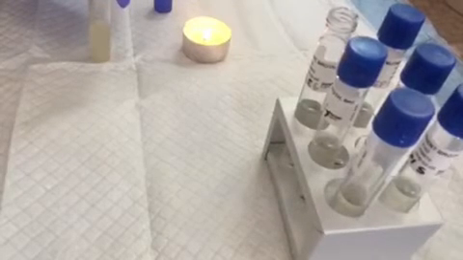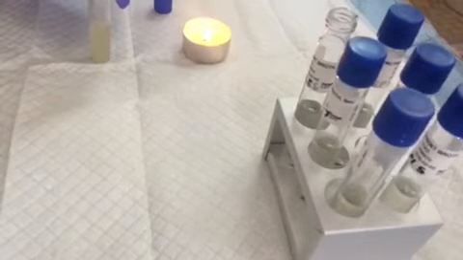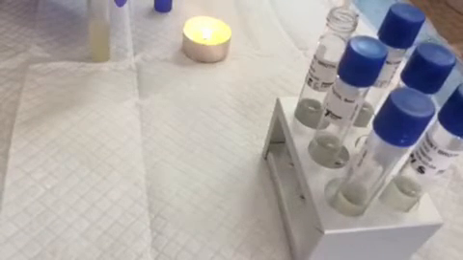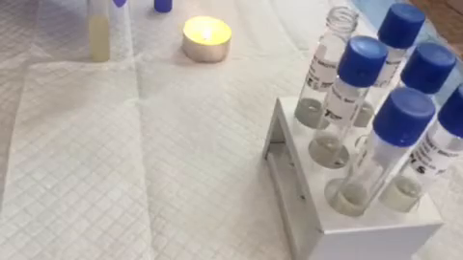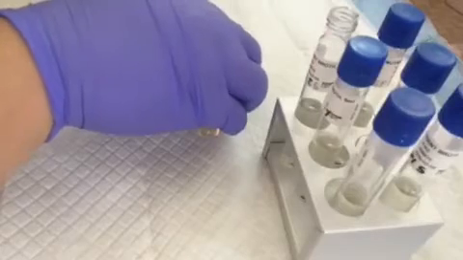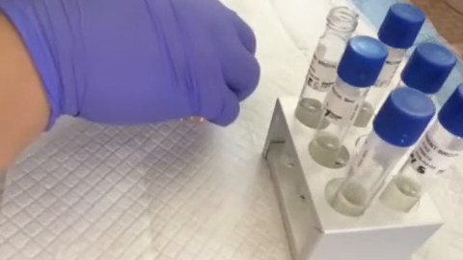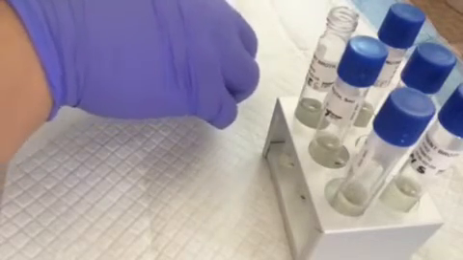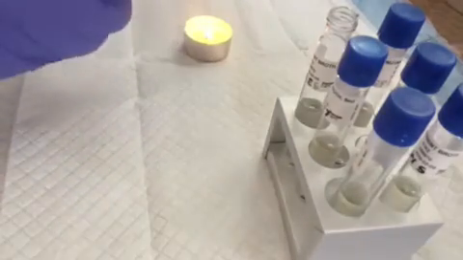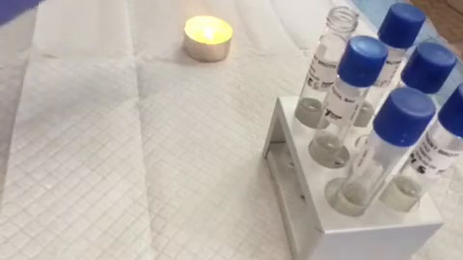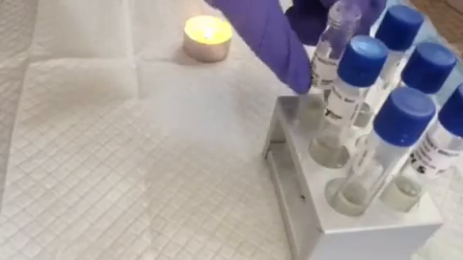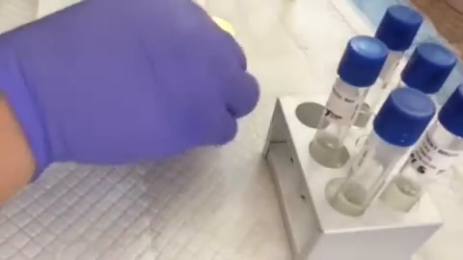We're going to add 2 drops of the CRVCA to the broth. So 1, 2. And the lip again. Just going to cover. Going to flame the lip of the nutrient broth as well.